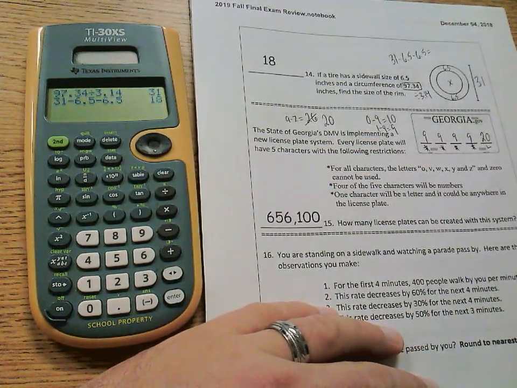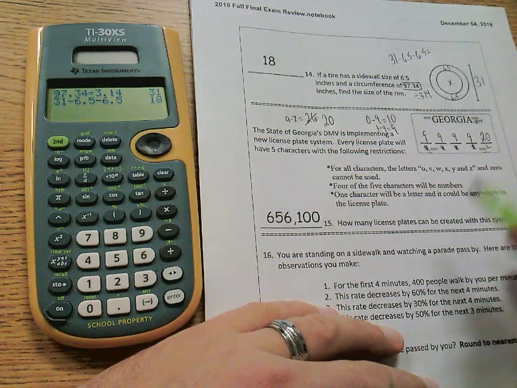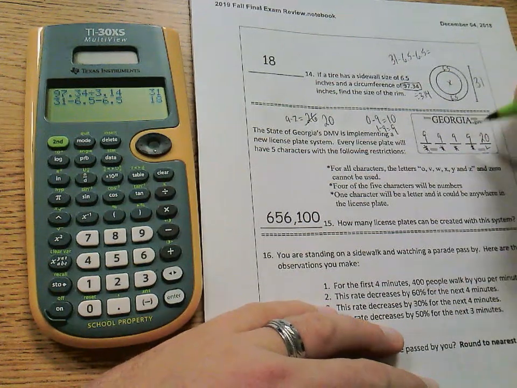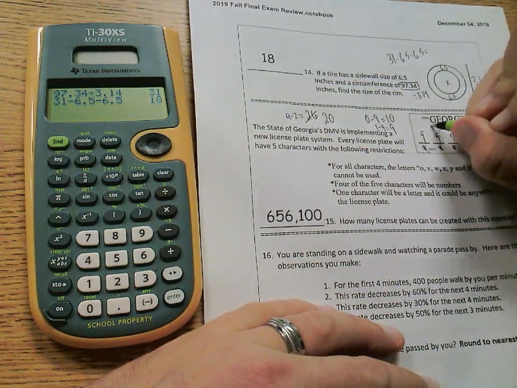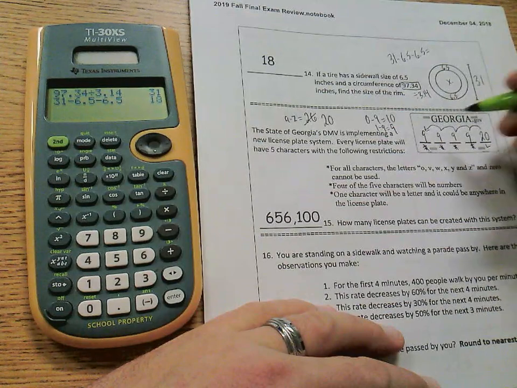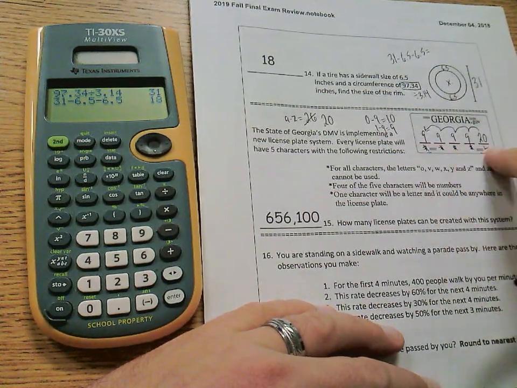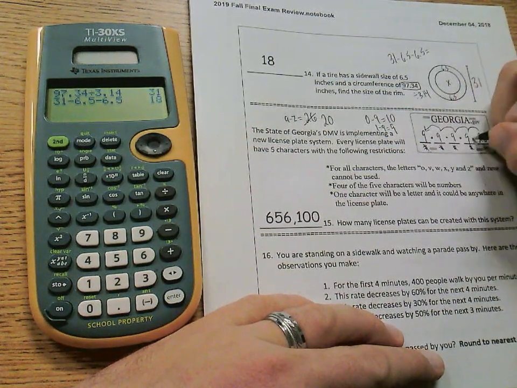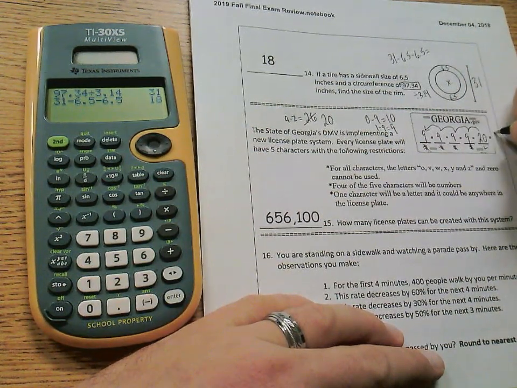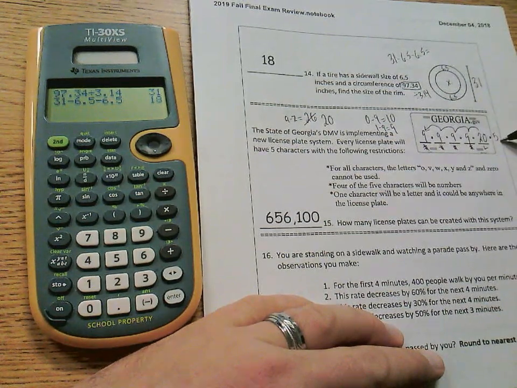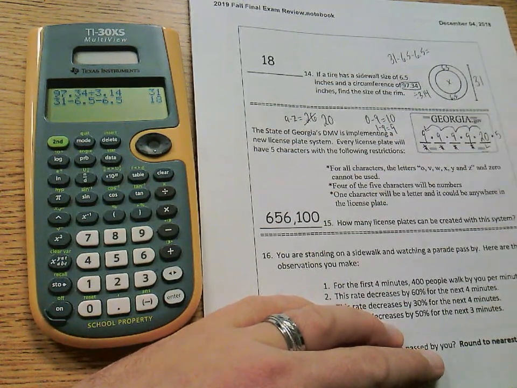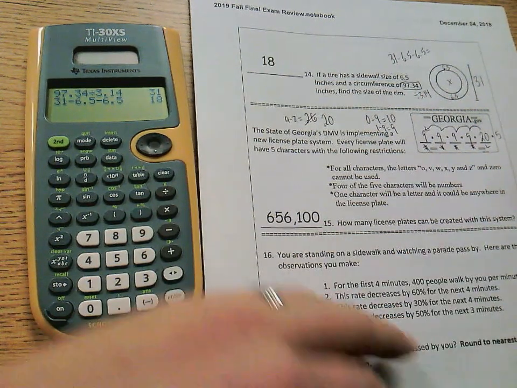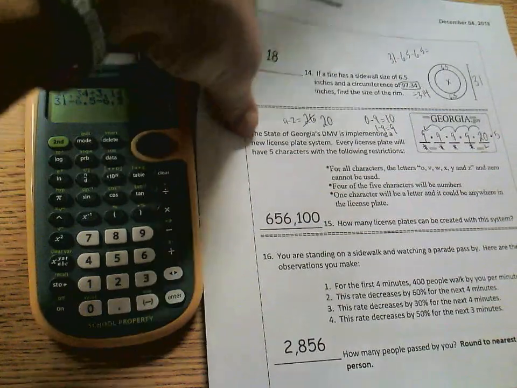Now here's the thing: the letter could be here, it could be here, it could be here, it could be here, it could be here. So that means there's 4 more places, a grand total of 5 spots in which it could be. So after I multiply all my 9s and this 20 together, I've got to multiply it by another 5, because this letter could be anywhere in the license plate. And so you'll get 656,100.